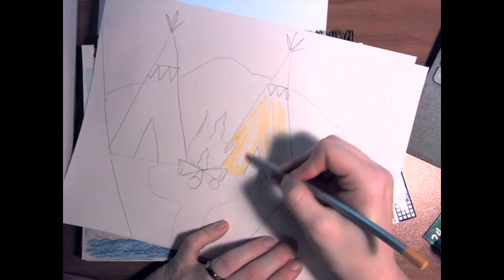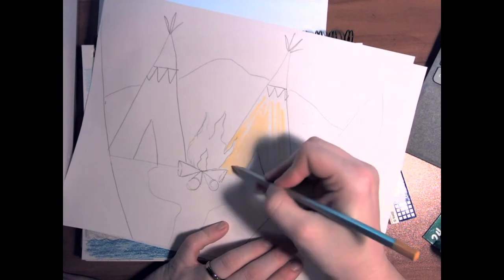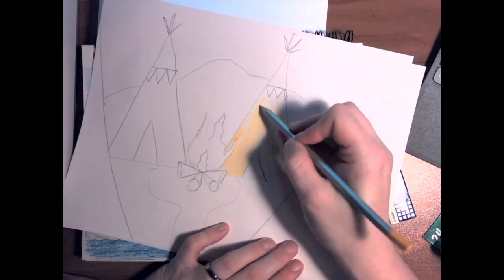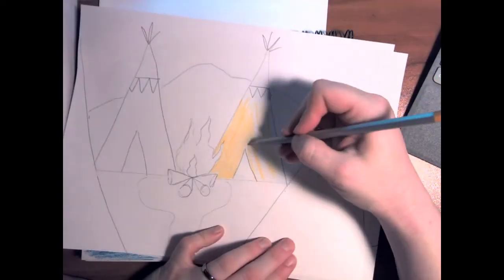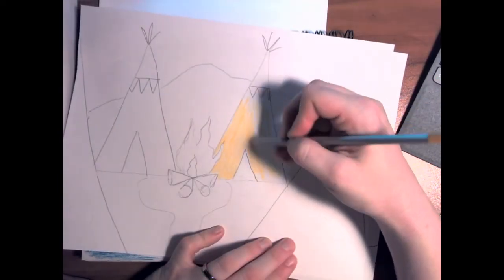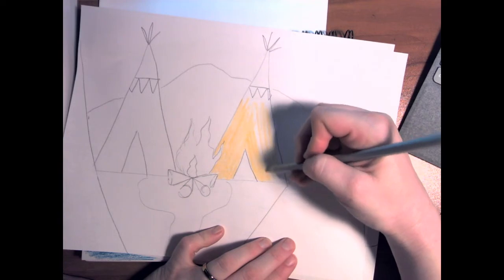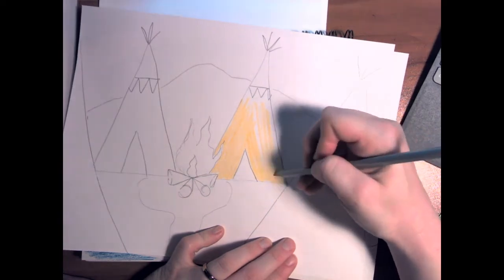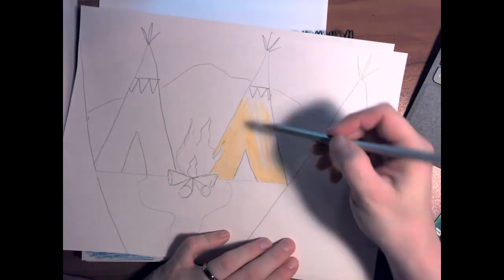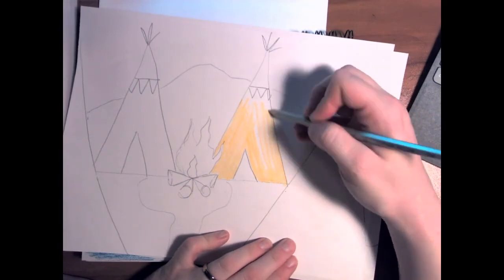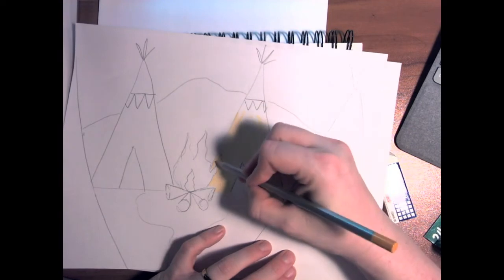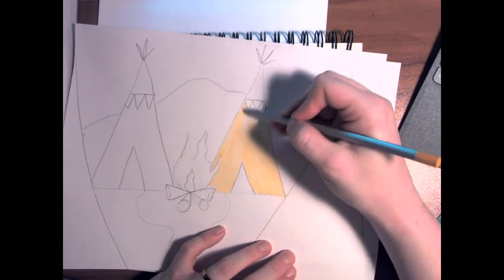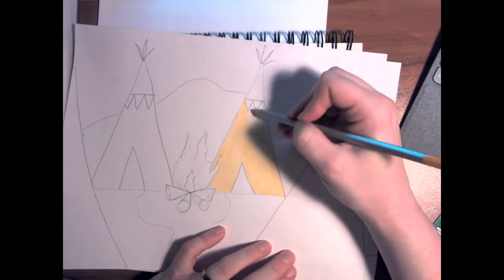See, take your time and color in. Make sure you're not leaving open spots. Go down, go to the edges of what you drew. You drew it. It's your artwork. It's like you drew the coloring book. You made the lines. Now you color all the way to the lines.